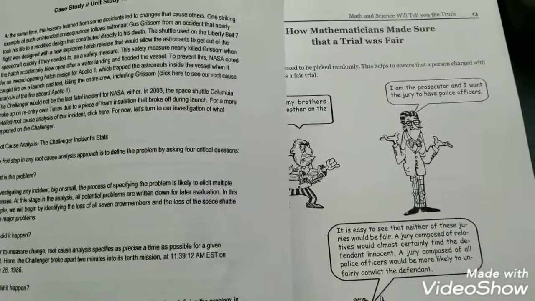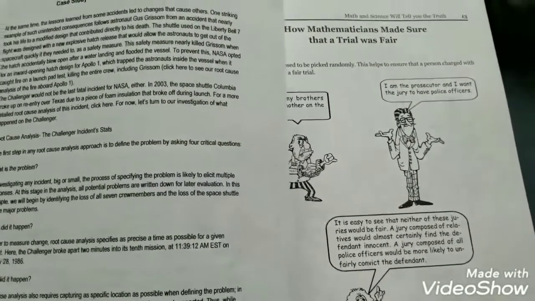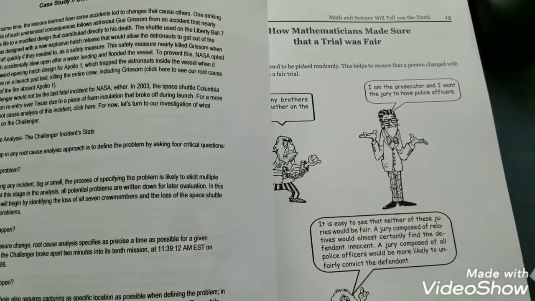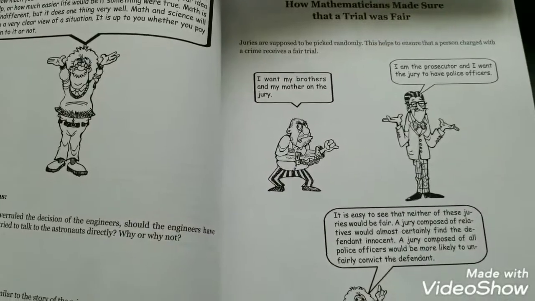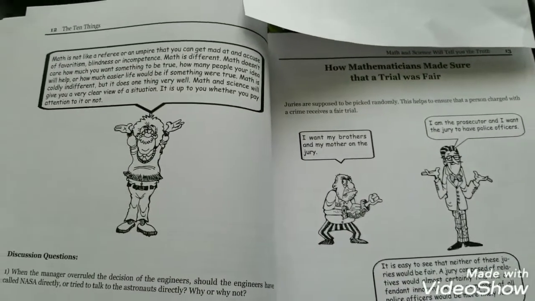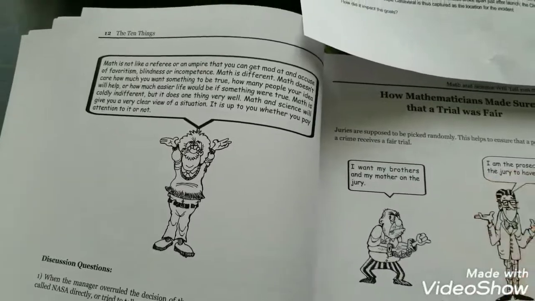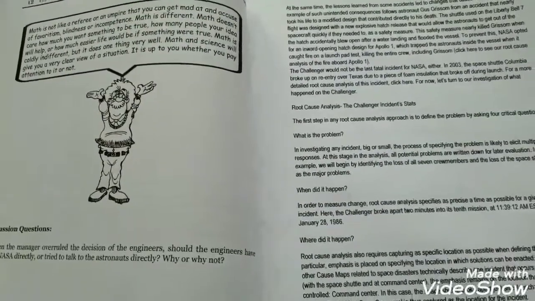I want him to use his critical thinking skills. So we're going to do this together, and then he'll have a different case study which he will do on his own. He will have to define the problem in his own words. He's going to have to give me some information about what took place. And then we're going to do a root cause analysis.